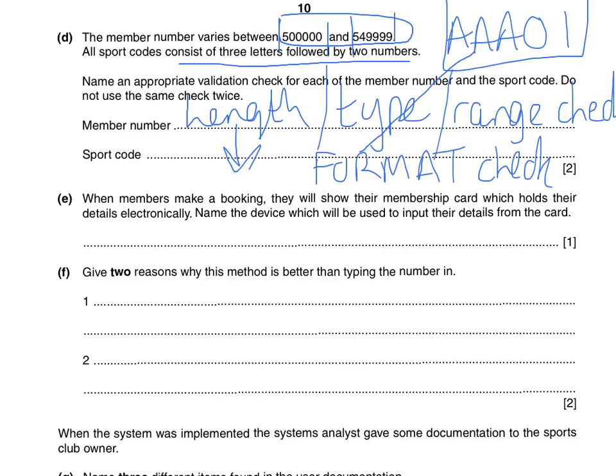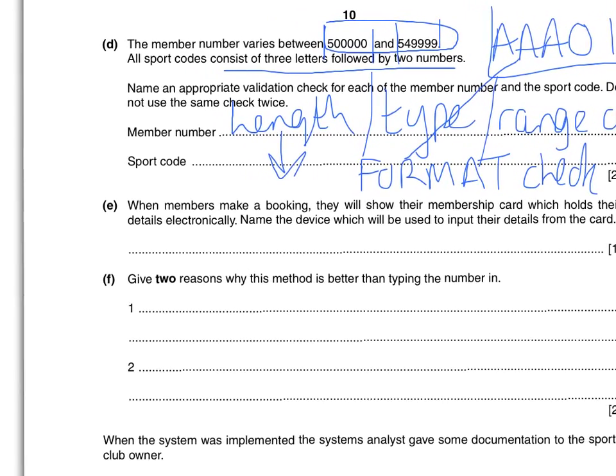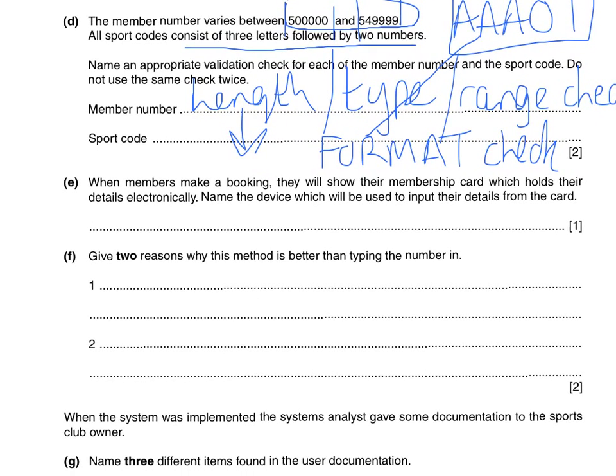Is it a manual one? If it's going to be a manual one, that means the person will have to manually enter in the membership card number, but this wants it to be done electronically, so we want some sort of electronic way of doing this.